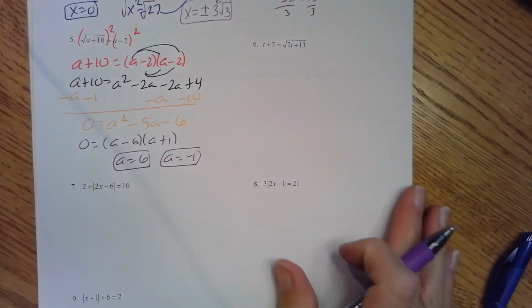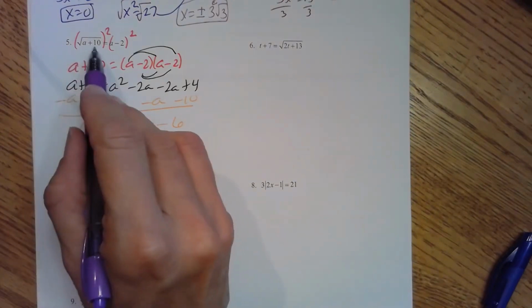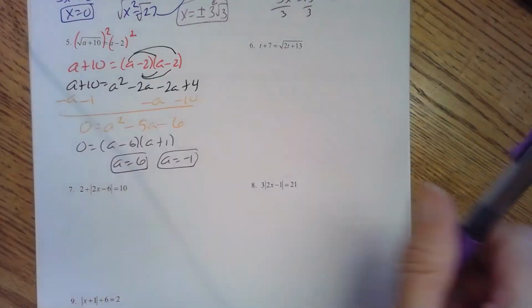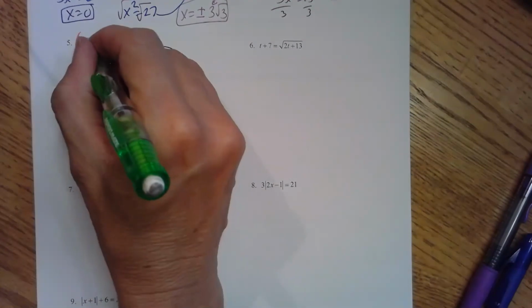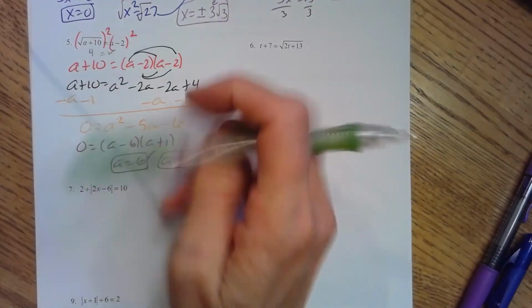So now we've got to check. Again, these are square roots, so make sure you check your answers. Plugging in the 6, 6 plus 10 is 16, and the square root of 16 is 4. So we get a 4 on this side. Plug a 6 here. 6 minus 2 is 4, so it checks out.